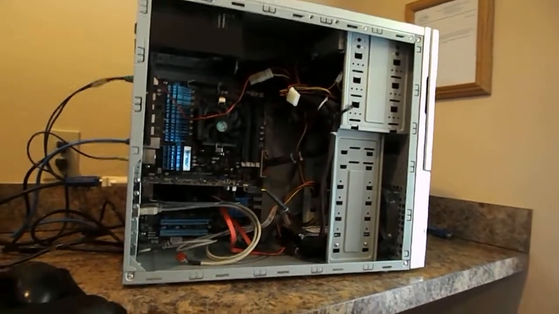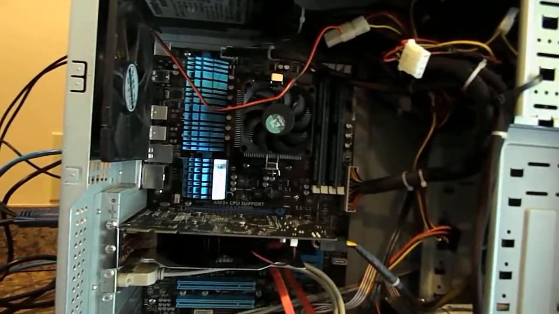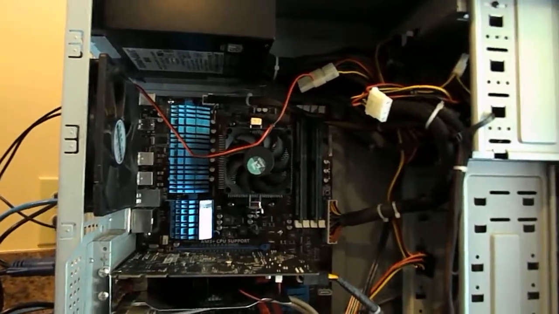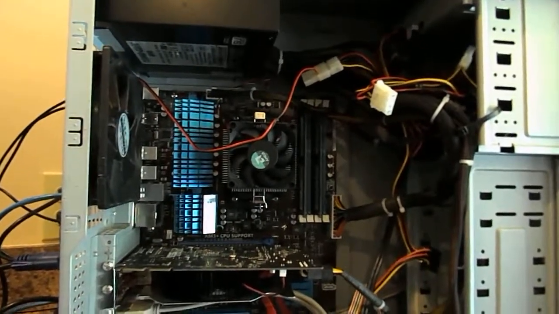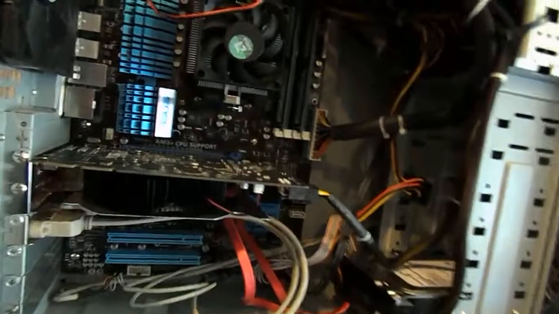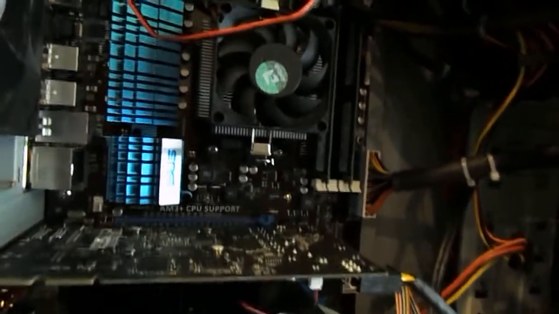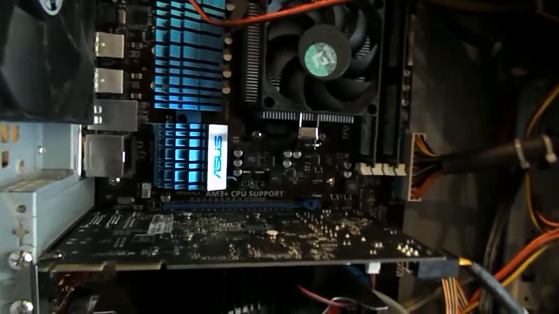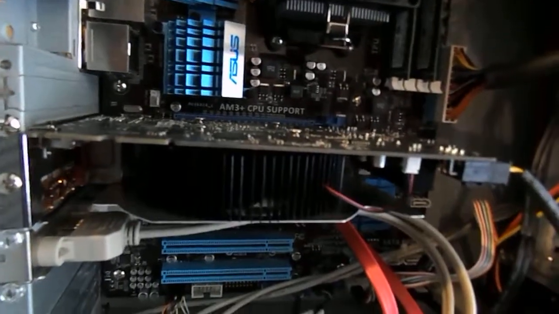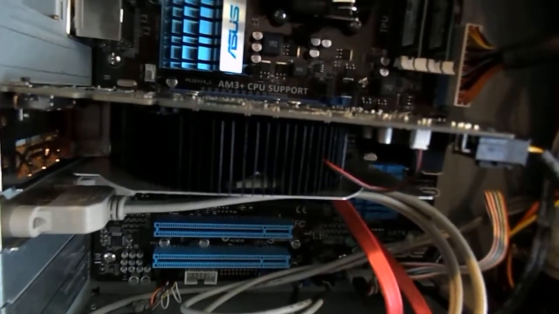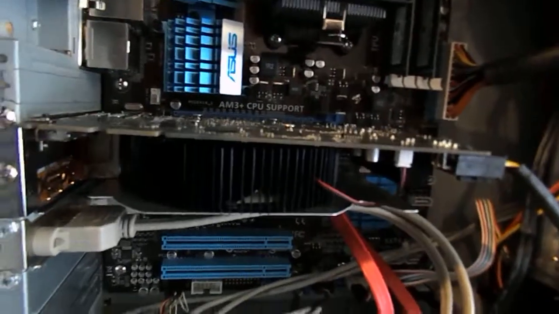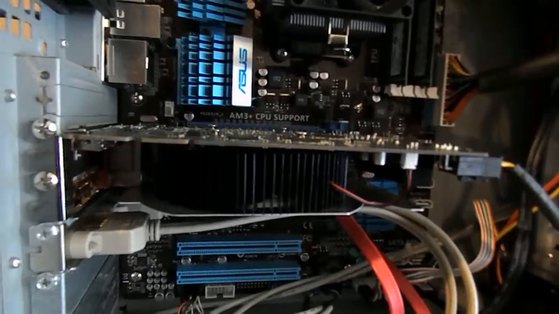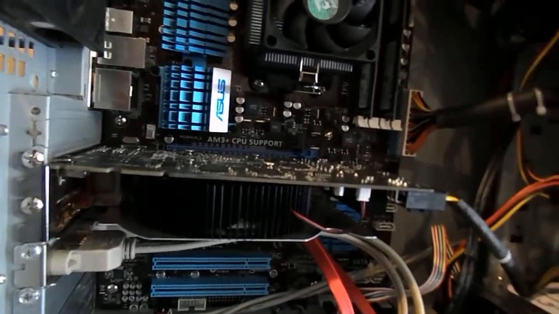The other thing that I'd like to talk about is the quality of parts. There are custom builders out there that use lower end parts when they do their builds. I don't compromise my builds with low end parts. Everything you see in this tower is high end. We have an Asus motherboard here. Asus is one of the top motherboard manufacturers in the world. We have, I believe, an ATI video card. I'm not exactly sure without pulling it out, which I'm not going to do right now. Pretty sure that it's an ATI video card.